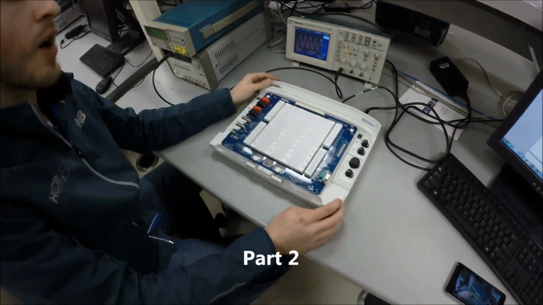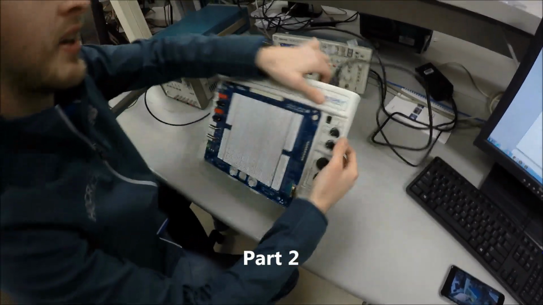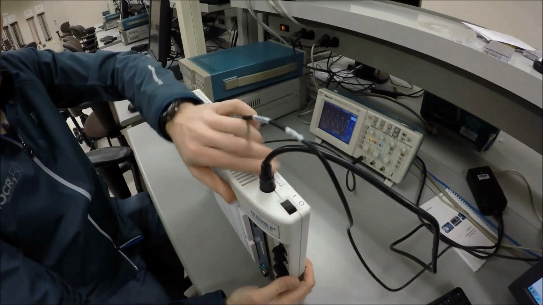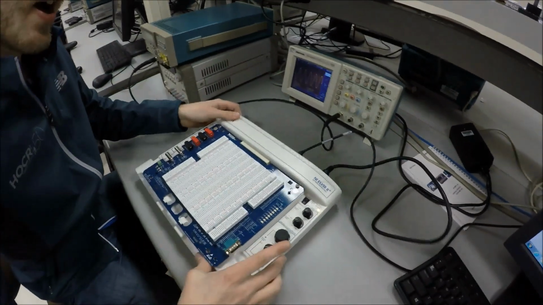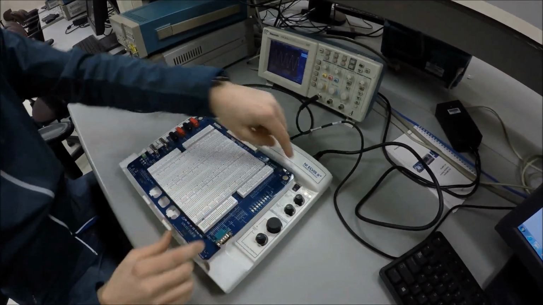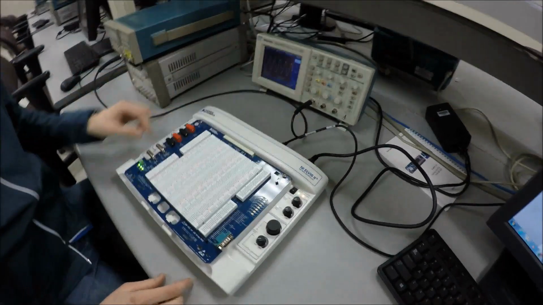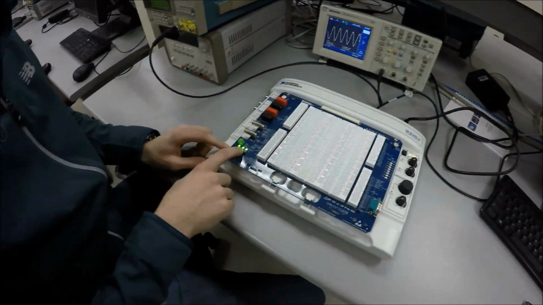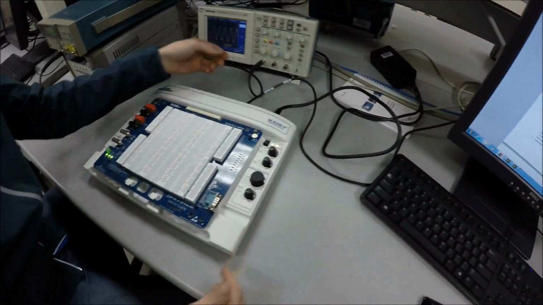We'll start with the NI Elvis board. On the back here, you'll see a power switch. Make sure that one's turned on. And then using the prototyping board, you have to apply power here. So press that power switch on also. You'll see these lights turn green. You'll see the USB is ready.